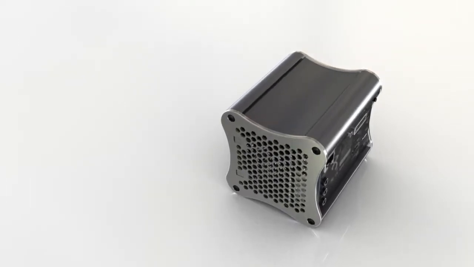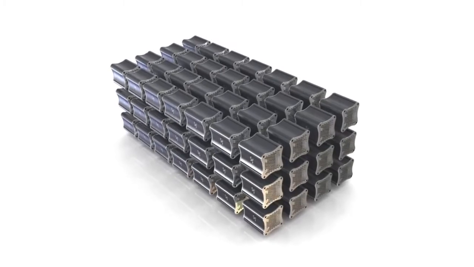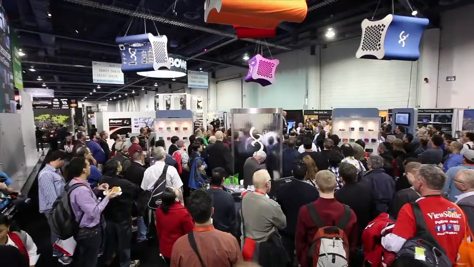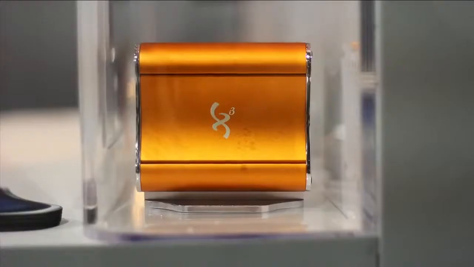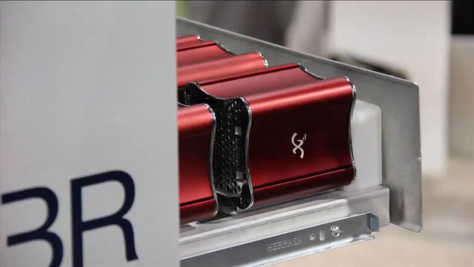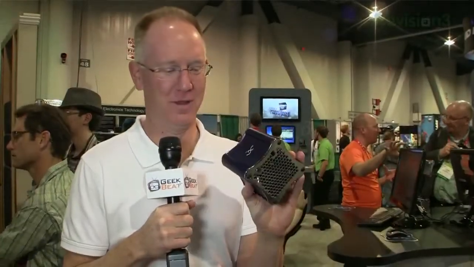This is the Xi3 modular computer. It's a 64-bit x86-based machine. It's now being used by organizations and people all over the world. Tiny little cubes. It's a complete computer. Smaller than a Mac Mini. Tiny, and wait till you see what you can do with them.